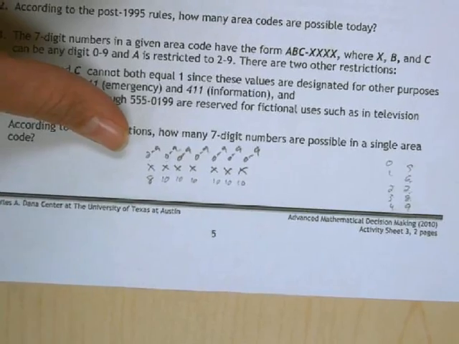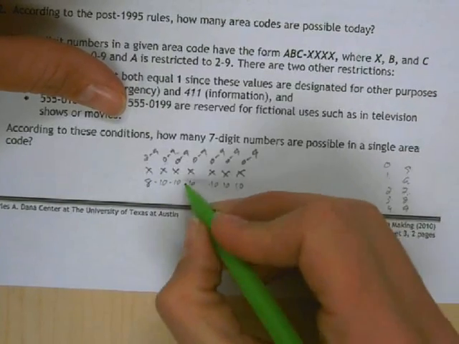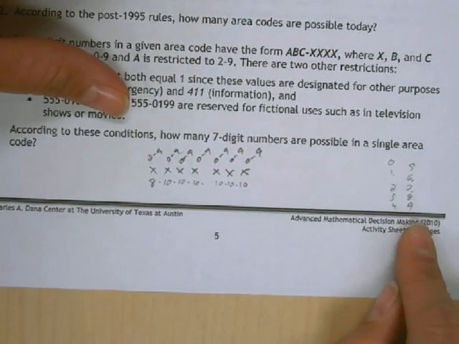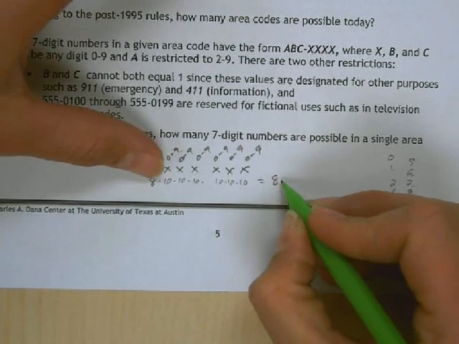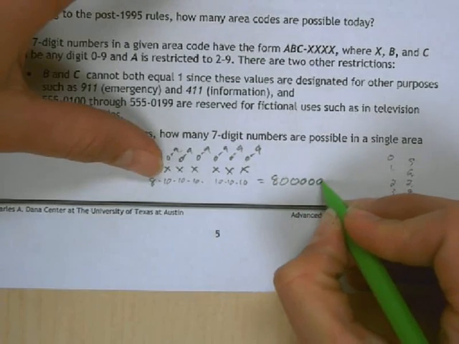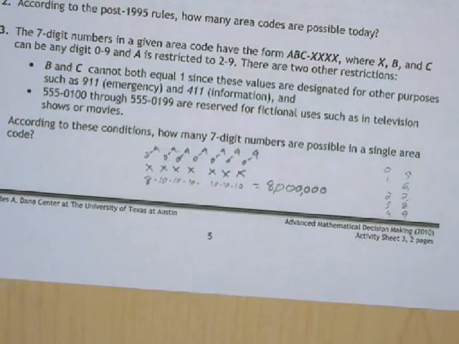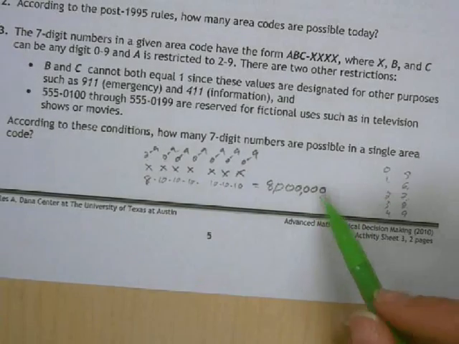To figure out the total number of possibilities, you just multiply all of that out. Multiply all those numbers together, and you end up with 8 followed by 1, 2, 3, 4, 5, 6 zeros. 8 million different possible combinations, not including restrictions.